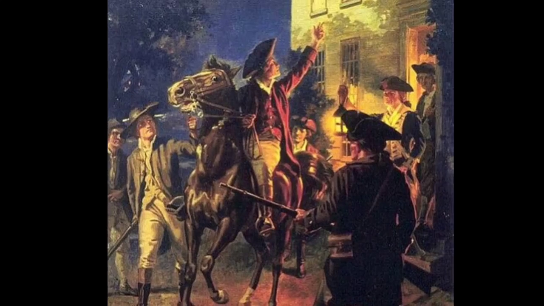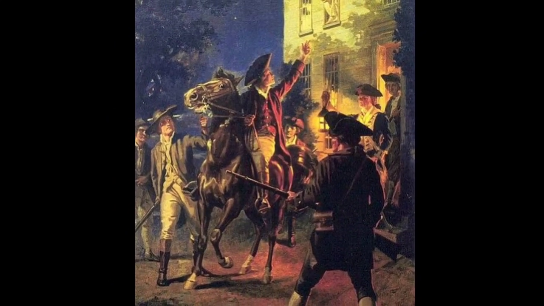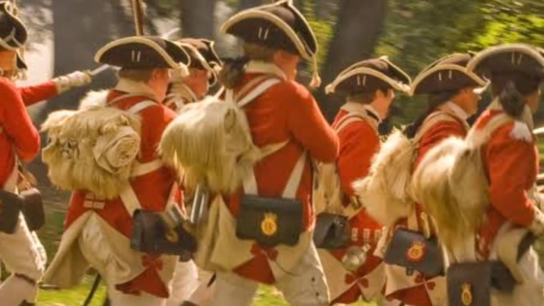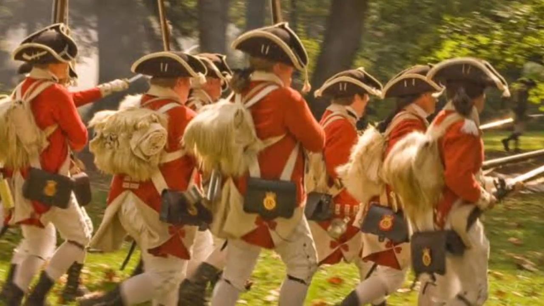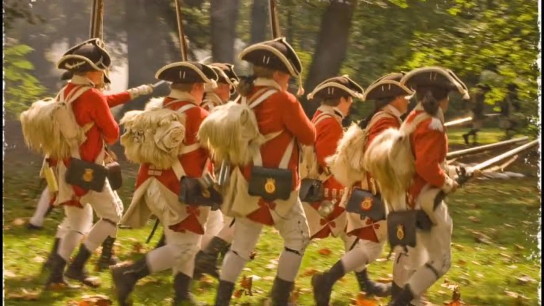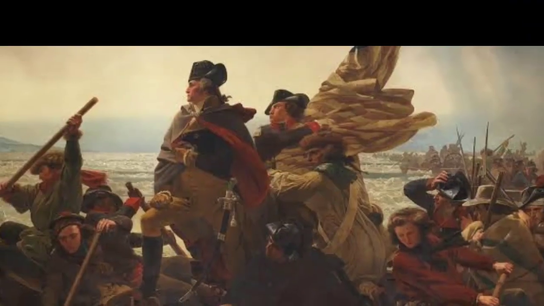1. Ideological influence. The principles of liberty, equality, and self-government espoused by the American Revolution resonated with Indian intellectuals and reformers, who saw parallels between the American colonists' struggle against British tyranny and India's own aspirations for freedom from colonial rule. 2. Mobilization and resistance.